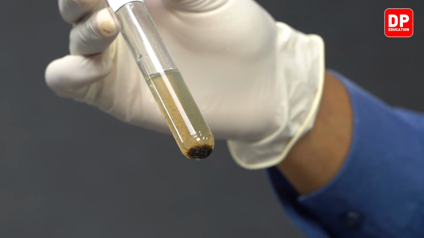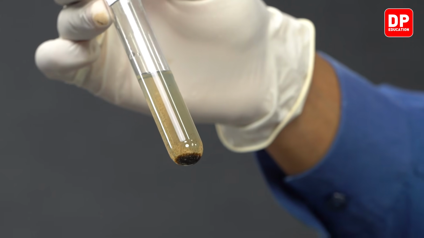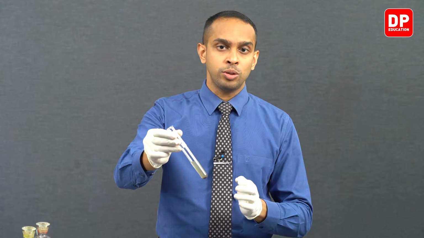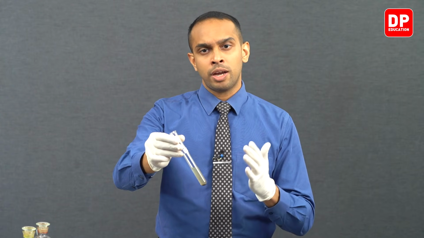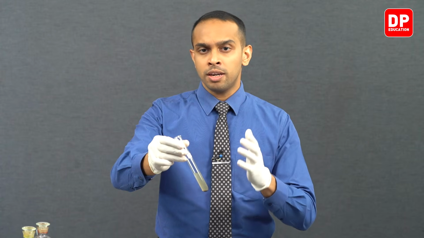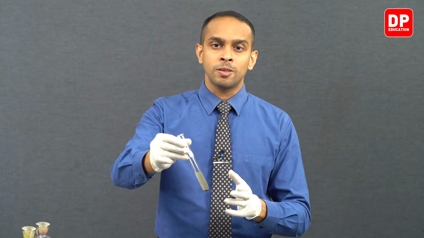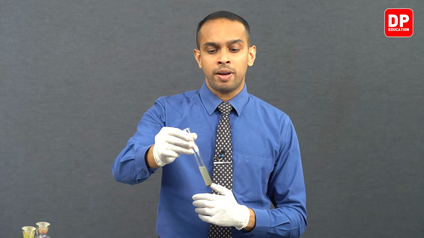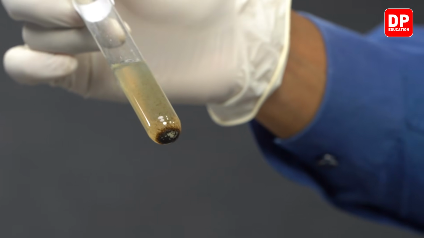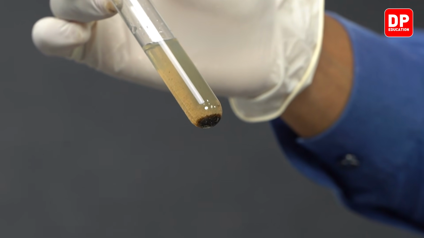So students, this indicates the presence of thiosulfate ions. This is a good test that you can use to identify the presence of thiosulfate ions. As silver ions are added to a thiosulfate ion solution, initially a white color precipitate will be observed, but almost immediately this white color precipitate will start changing its color and it will form black color silver sulfide precipitate. So you can see at the back of this test tube, silver sulfide, black color precipitate is formed.